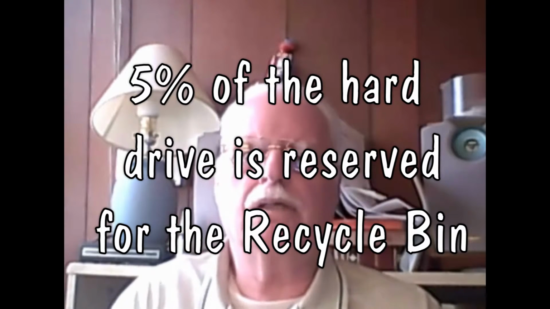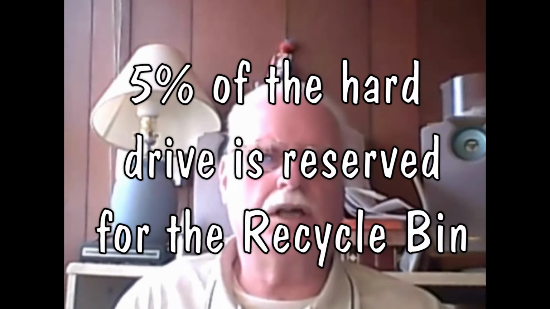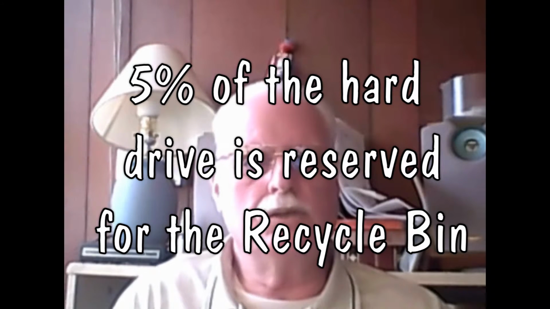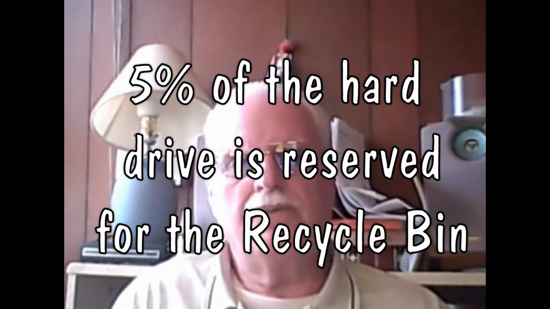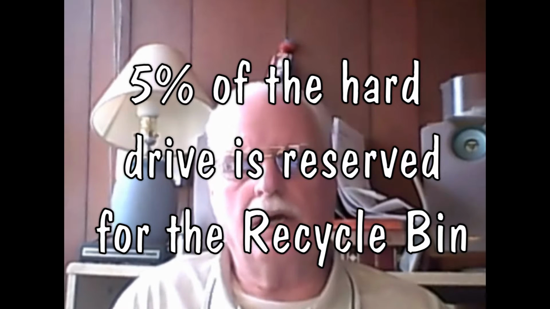Now, once this is activated, you're also going to be aware that about 5% of your hard drive is being used for this purpose. 5% of your hard drive, whatever the size may be, is going to be used for this purpose.